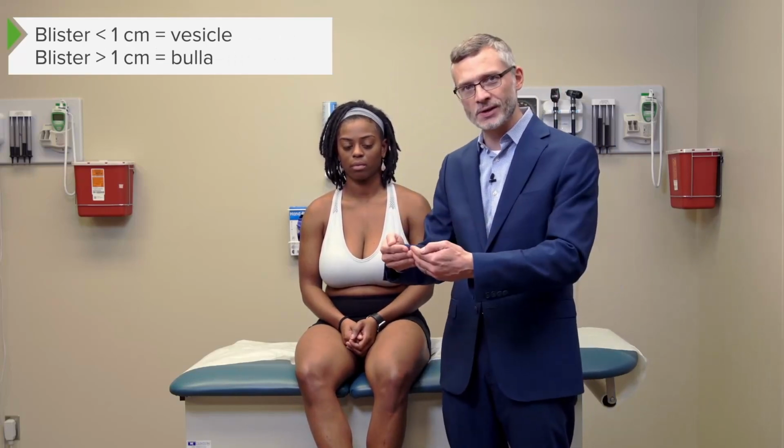If, on the other hand, I rubbed it again and it had fluid in it, so it's both palpable and appears to be fluid-filled, the proper term is a vesicle. You could also use the term blister to describe that. Greater than a centimeter, we would use the term bullae.